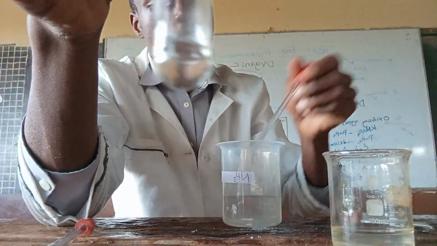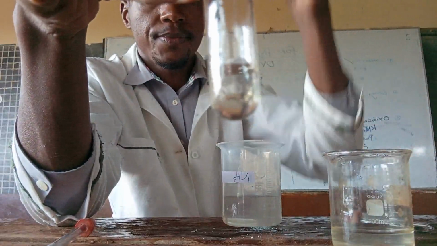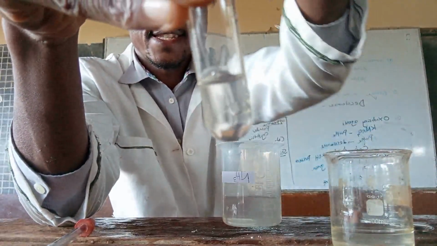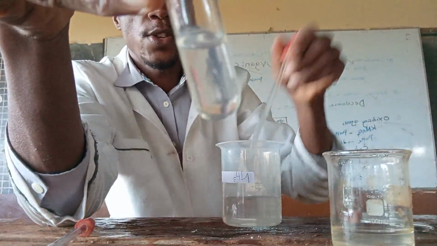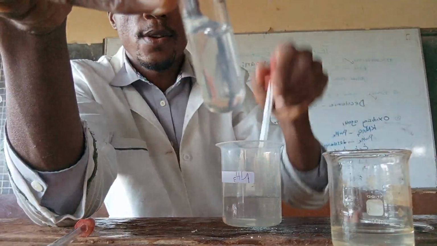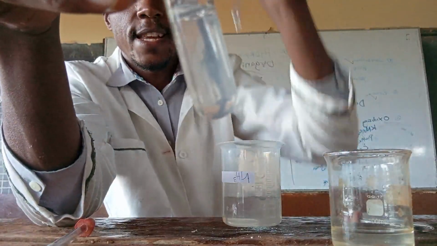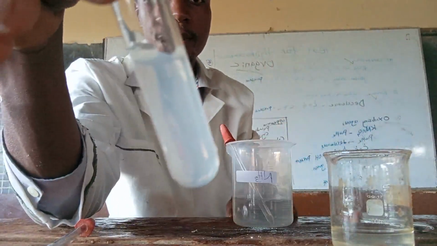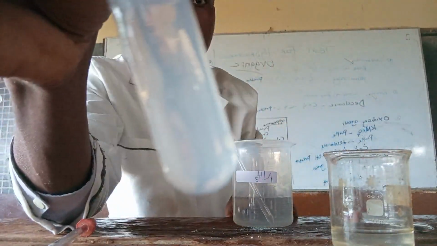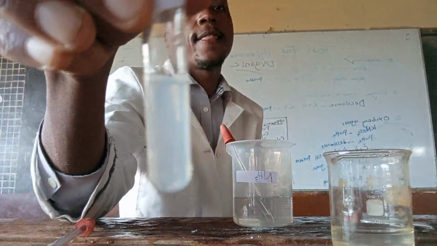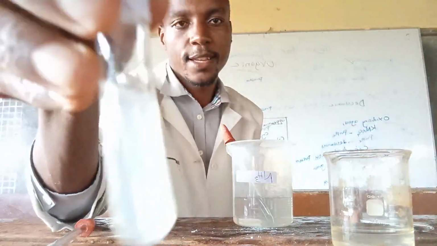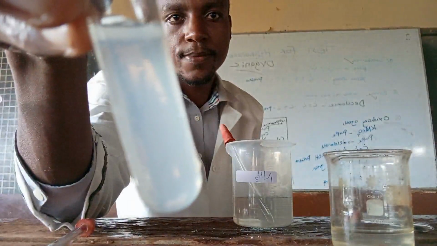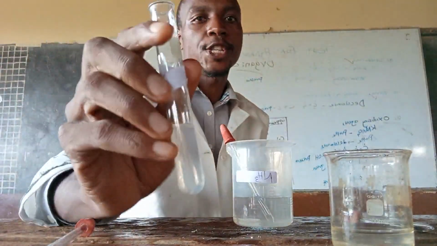What about if I add ammonia in excess? Look at this. My solution is turning white. Look at this. A white precipitate formed in excess. And it is only calcium that will behave that way. A white precipitate formed in excess. That's how calcium behaves.